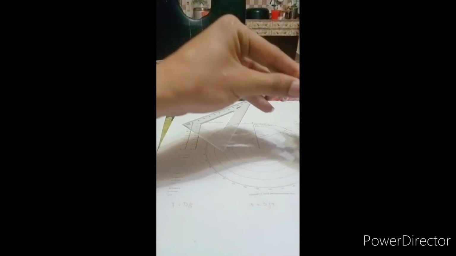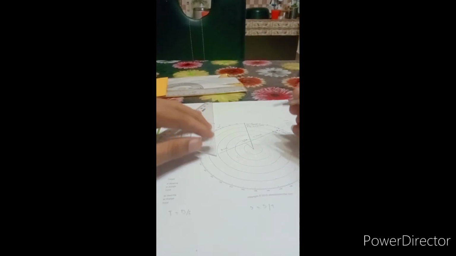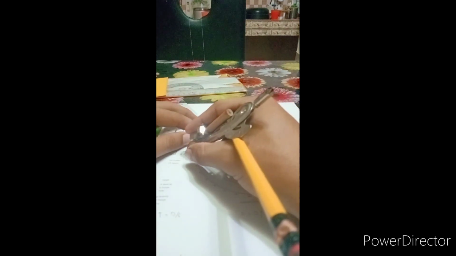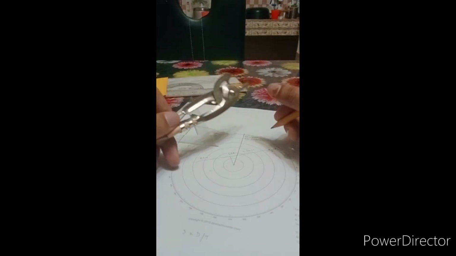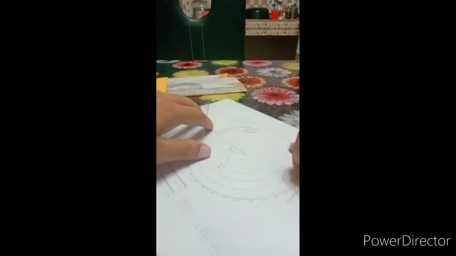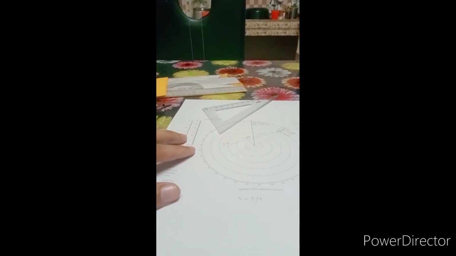So we need to get the distance R to M. The distance from R to M is 2.3 nautical miles. So we have the distance and speed.